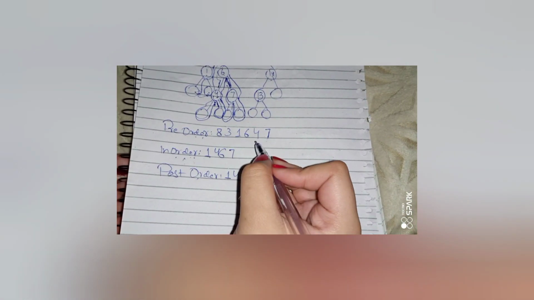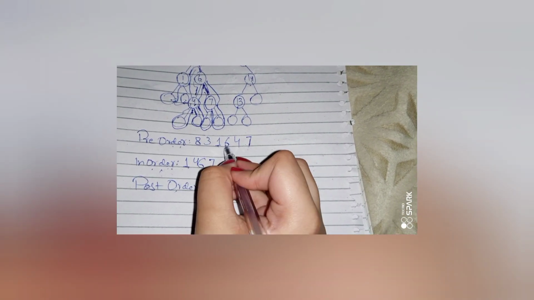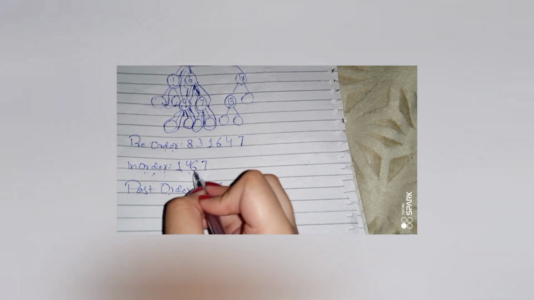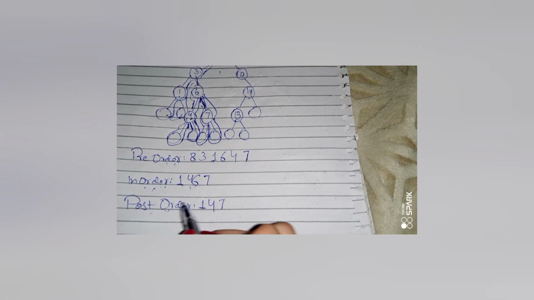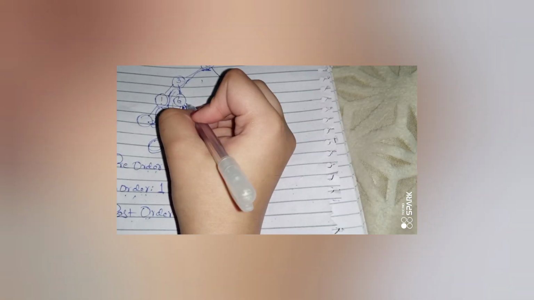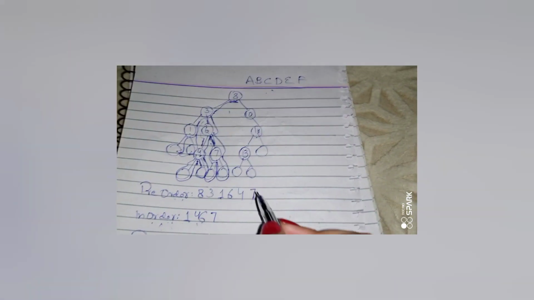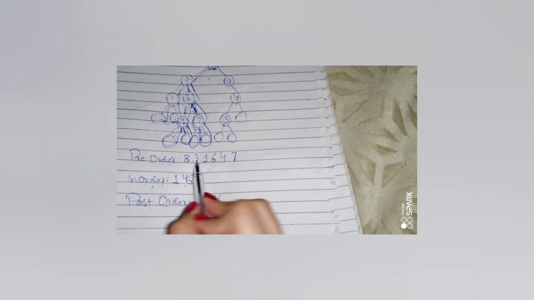From 7 we are going to visit 6. We have visited 6 in pre-order for the first time and in-order for the second time. Now we are going to visit 6 for the third time, so that is going to come in the post-order. From 6 we are going to visit 3. We have visited 3 for the first time in pre-order, so now we are going to visit it for the second time, in-order.